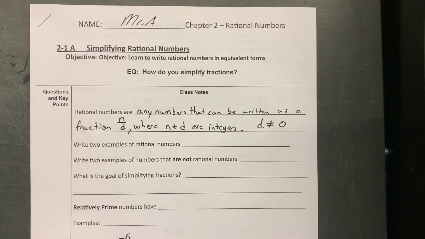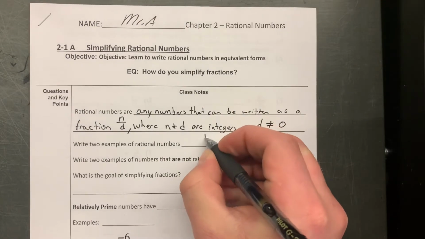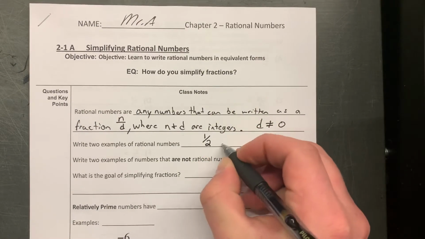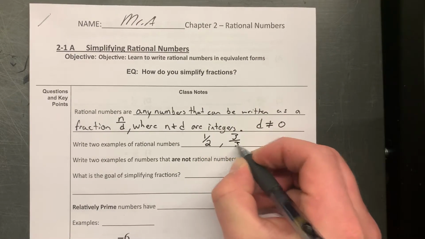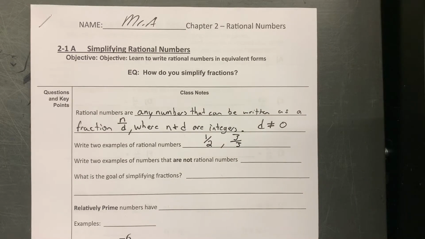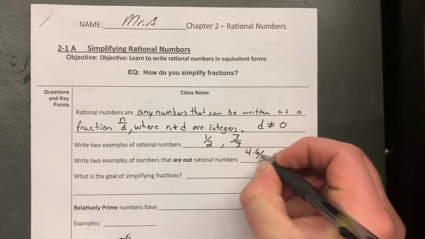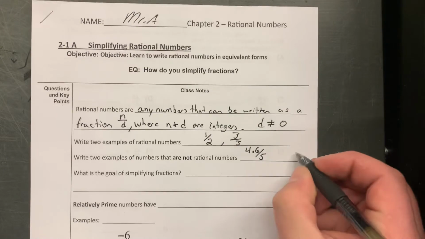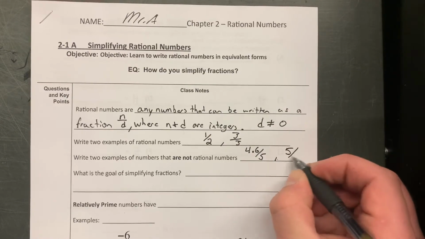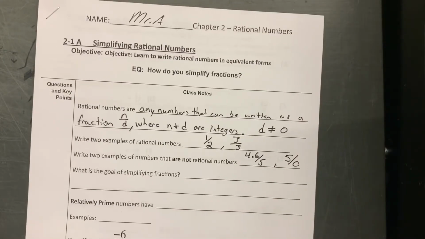An example of a rational number is something like 1 over 2 or 3 over 3, which gives us 1 whole. Numbers that are not rational numbers are anything like 4.6 over 5, which is not a whole number and not an integer on the top. Or we have something like 5 over 0, where the denominator is 0. That's not a rational number.